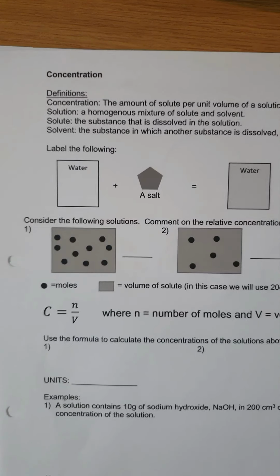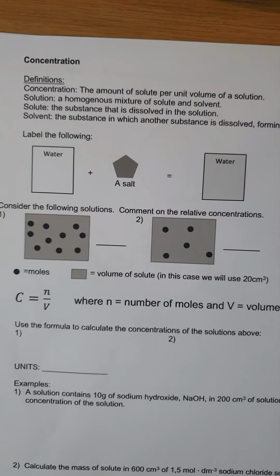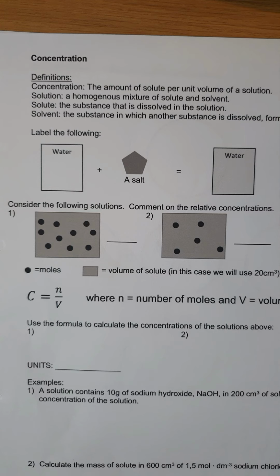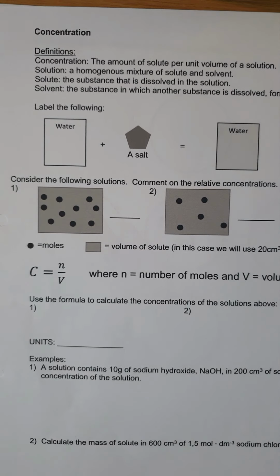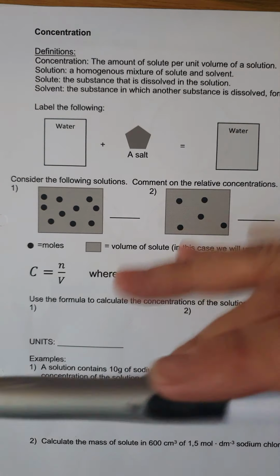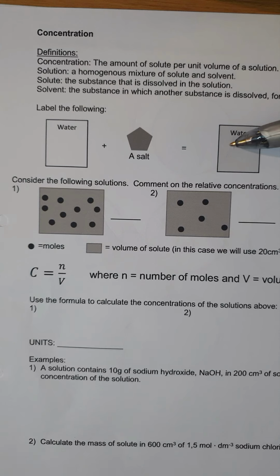Okay, hi girls. So we're going to carry on with page 7 and we're going to look at concentration. This is your final equation where we use moles. So in total, you're going to have 4 equations using moles. All right, so concentration.